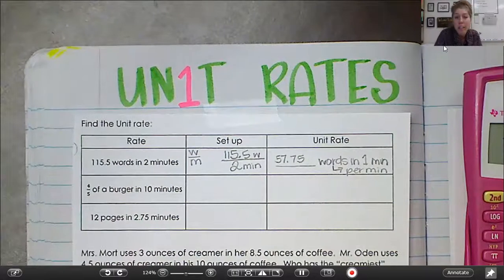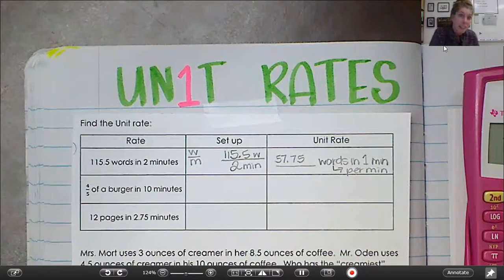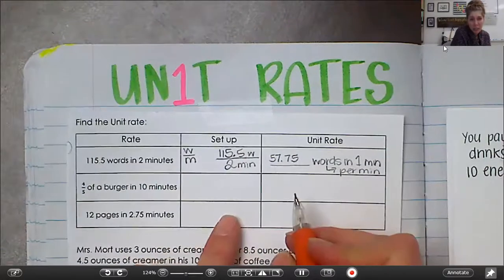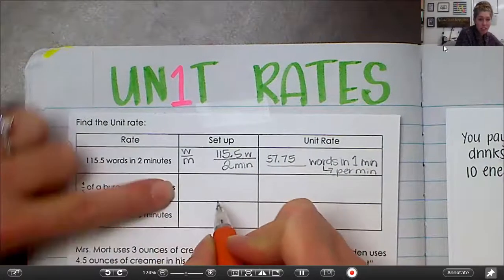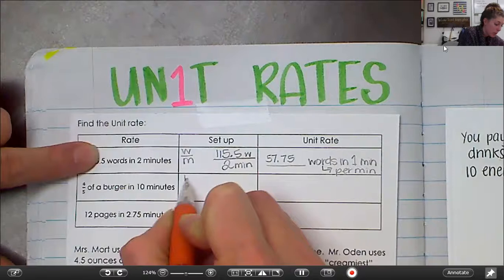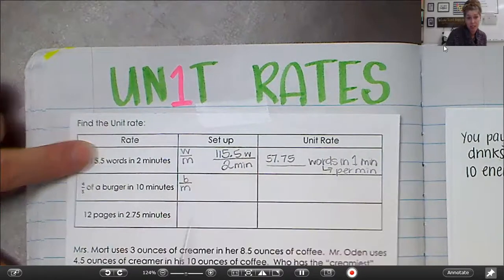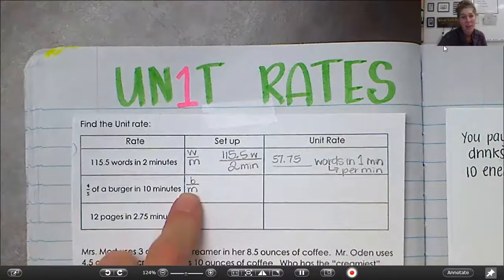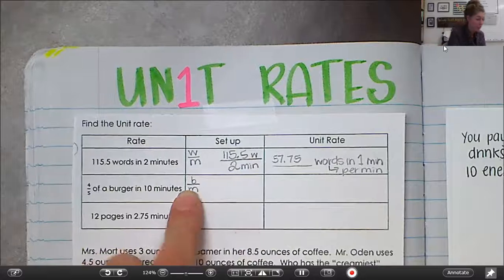Okay, so 4/5 of a burger in 10 minutes. So what we really want to know here is the portion of a burger per minute, right? That's important to us because that helps us figure out our setup. If I want to know the burger per minute, I know exactly how I divide just from my wording, right?